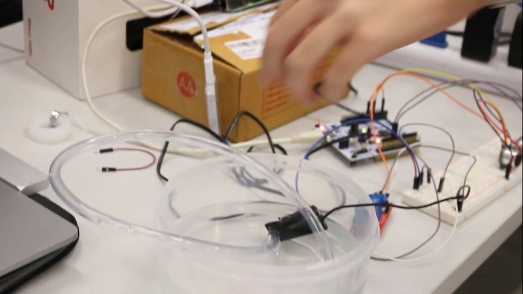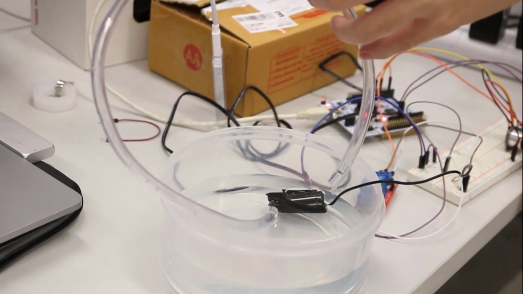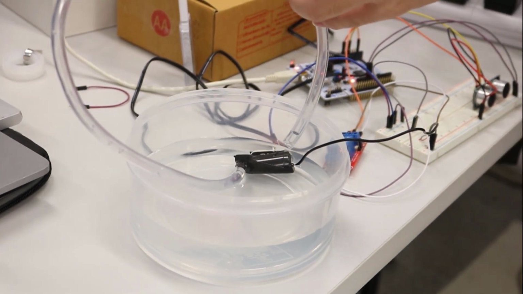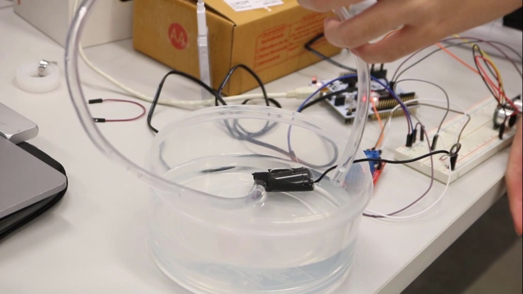Next we'll demonstrate the alcohol dispenser. If you put your hand near the ultrasonic sensor... maybe the connection is loose.